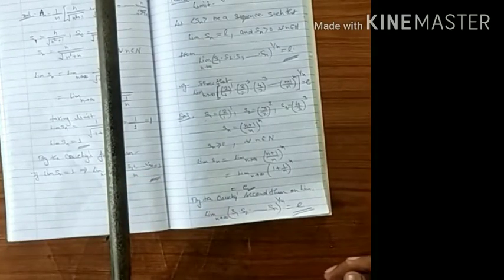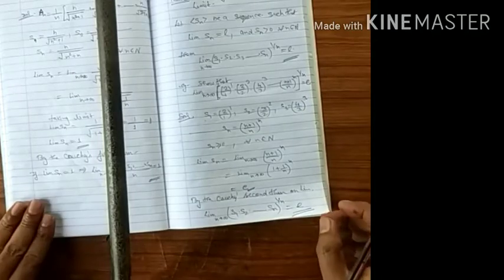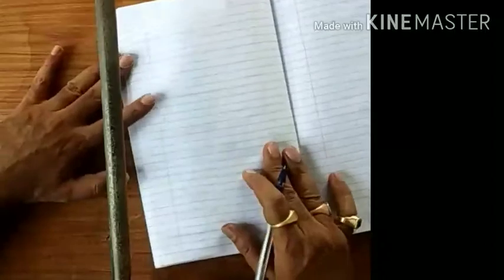So we can say this question can be solved by the Cauchy second theorem on limits. So now we go for another theorem.